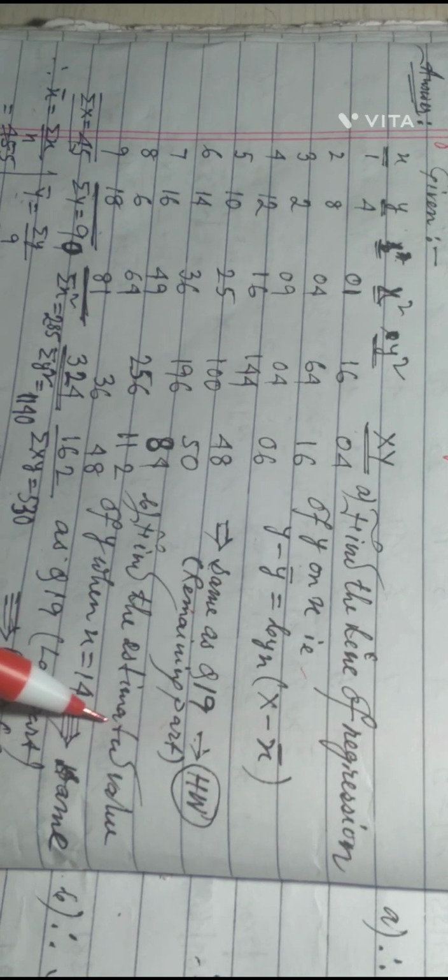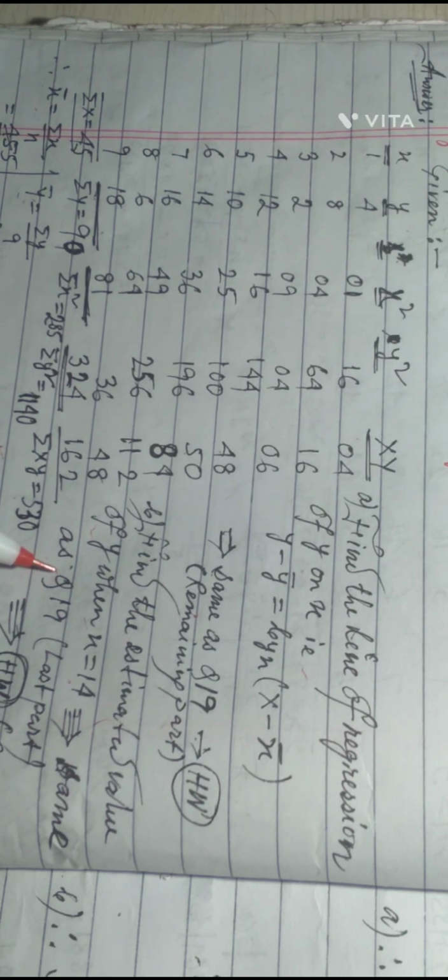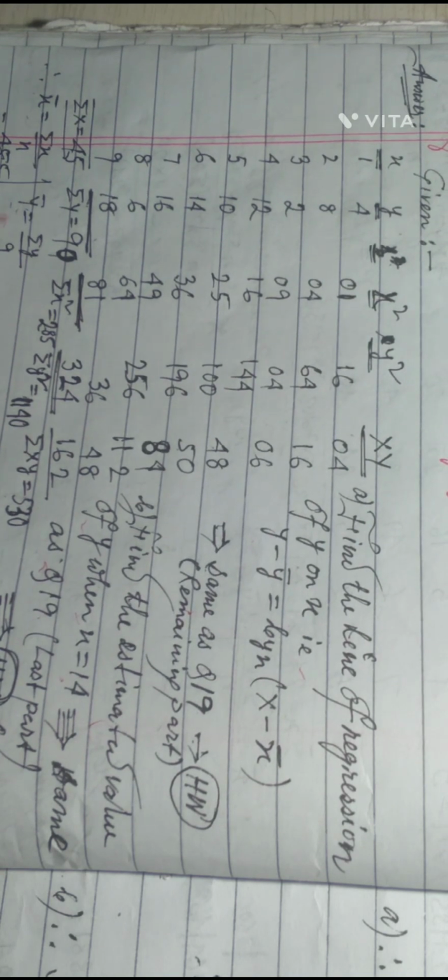You have to take help of question number 19 for the remaining part. And next question, find the estimated value of y when x equal to 14.